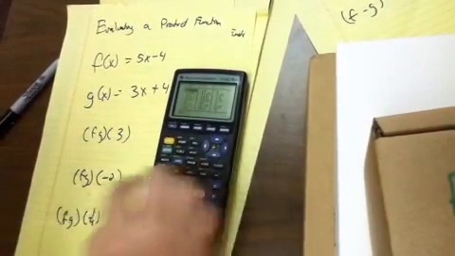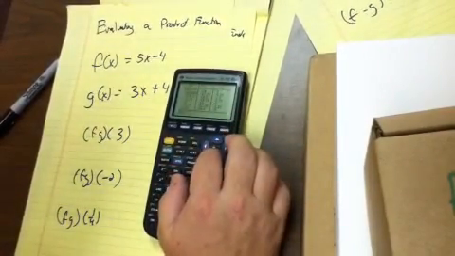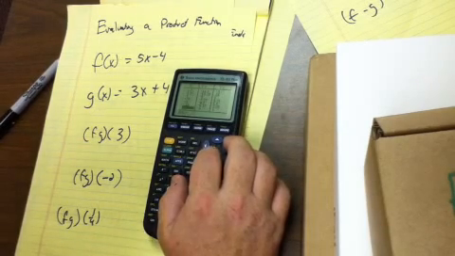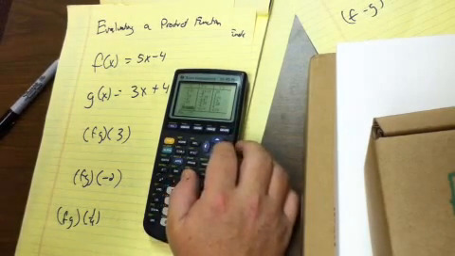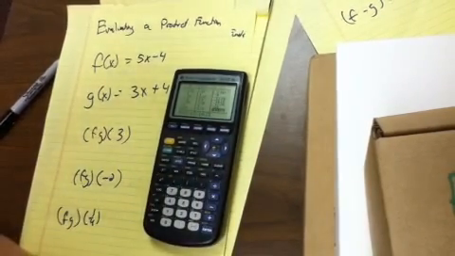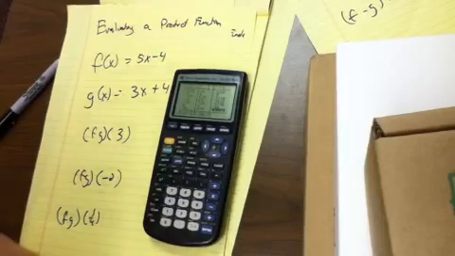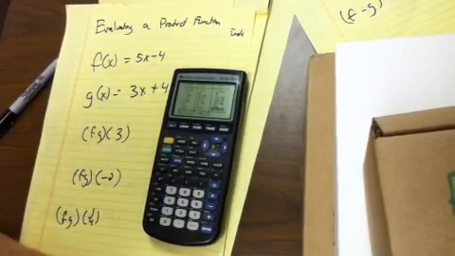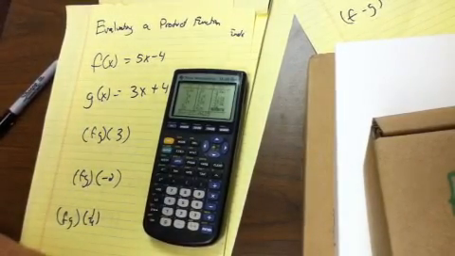Now I want 1/4, which is 0.25. So I want to arrow down to where there's a 0.25, arrow over to y3, and you see the value is -13.06. So this concludes using the calculator for the product function.